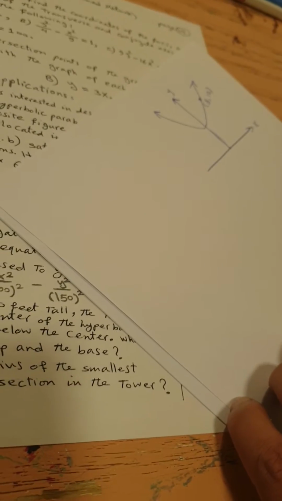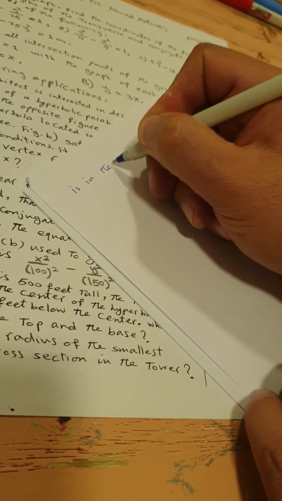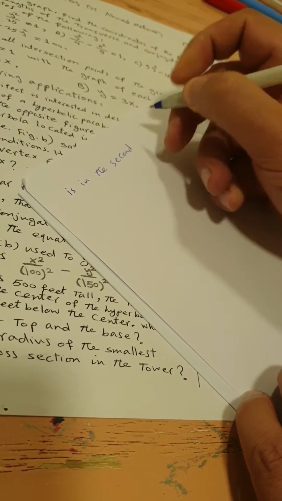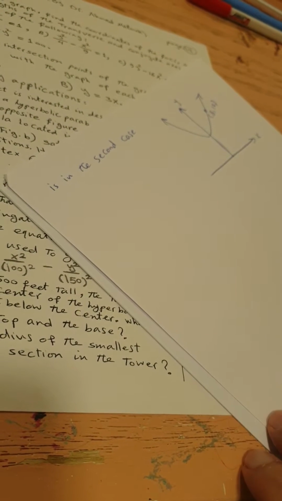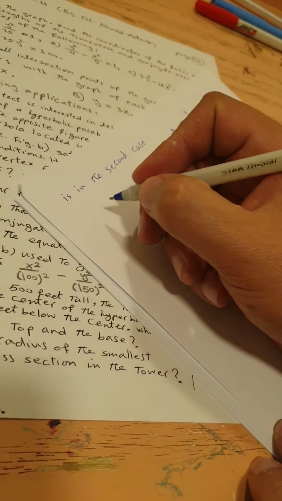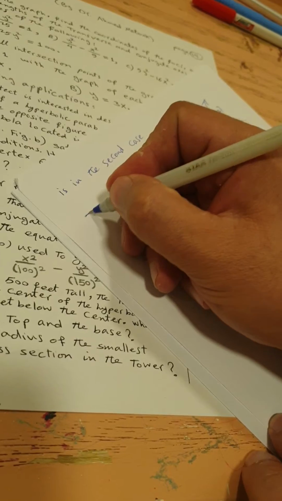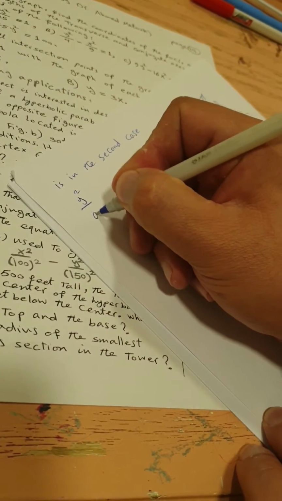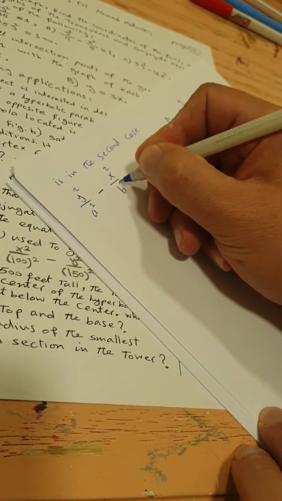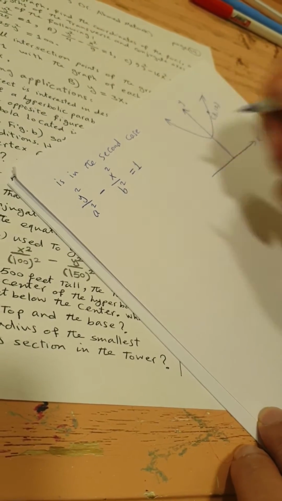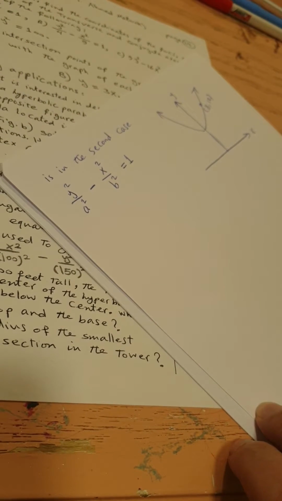So it is clear that this is the second case of a hyperbola, as we have studied. So the general equation of this hyperbola has the form y squared over a squared minus x squared over b squared equals 1. This is the general equation of such a hyperbolic section.